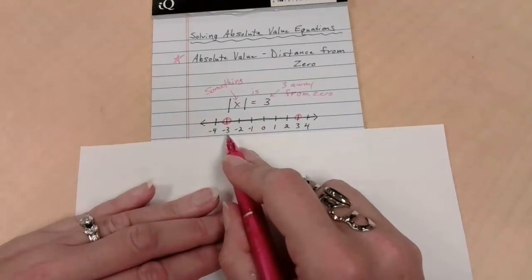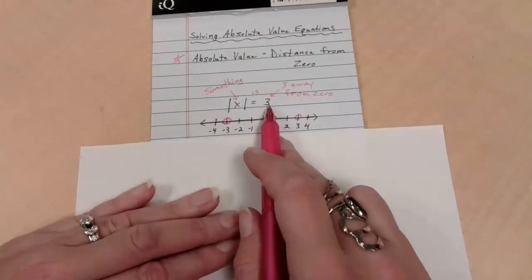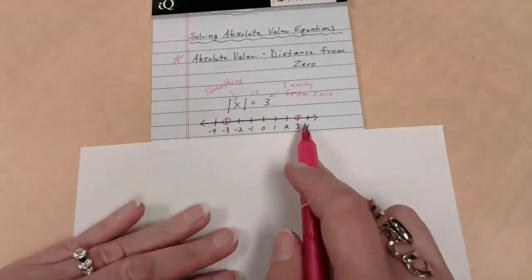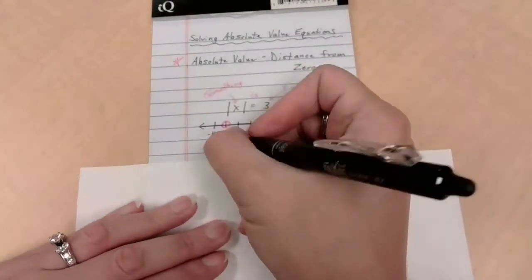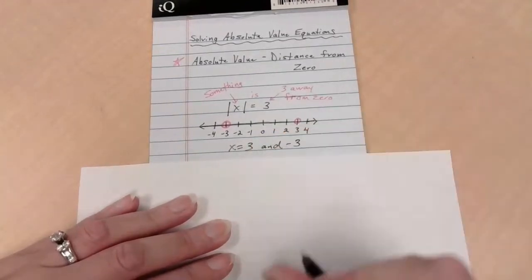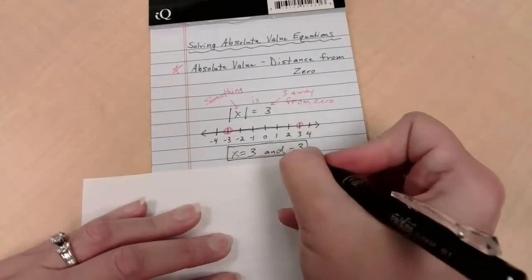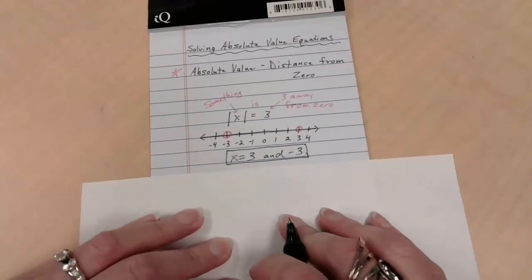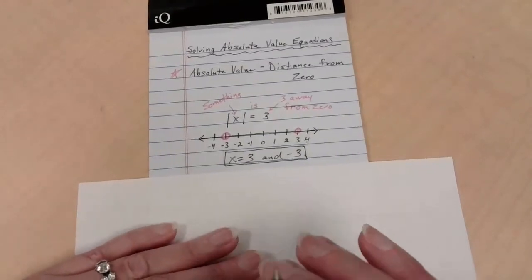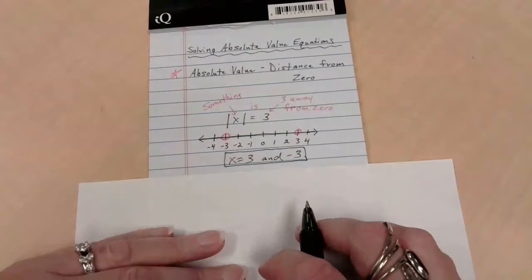So when we are solving absolute value equations, we have to keep in mind that this distance goes both directions. Being 3 away from 0 means I'm going to go 3 to the right and 3 to the left. So what is our x? X is going to equal 3 and -3. We have 2 answers, one because we went to the left, and one because we went to the right.